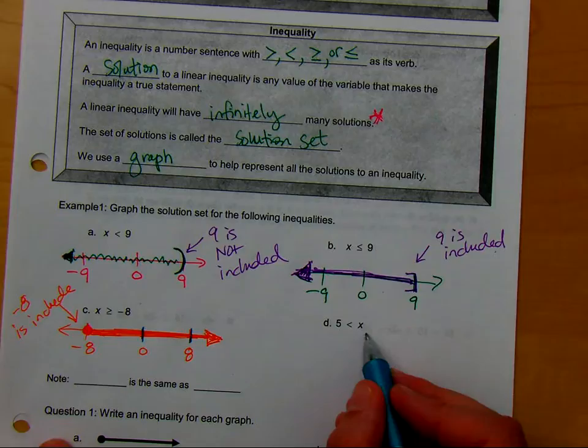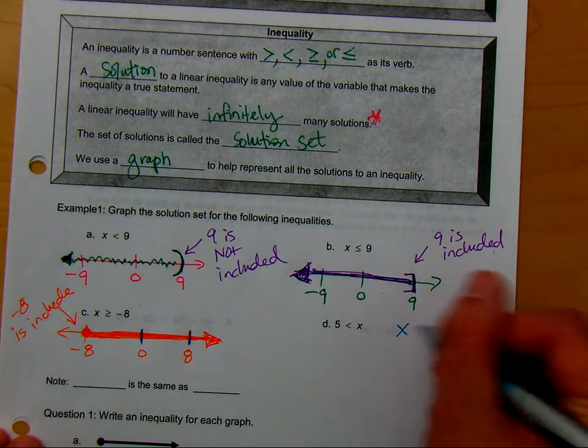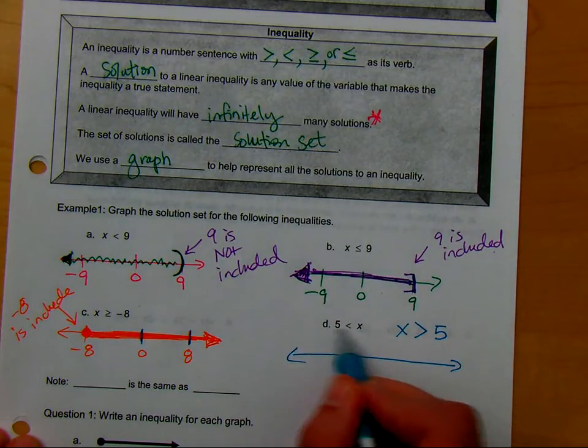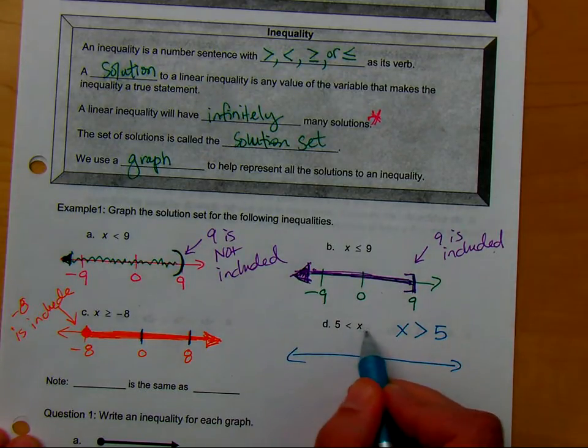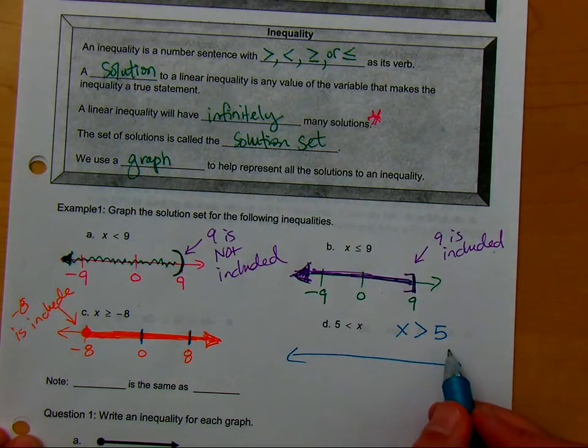Okay, now this one is kind of written a little bit backwards. How would you read that one? 5 is less than X. This could be the same thing as X is greater than 5. Now I want to show you something. You can write it this way. 5 is less than X. X is greater than 5. Do you see how those are kind of like mirror images of each other?